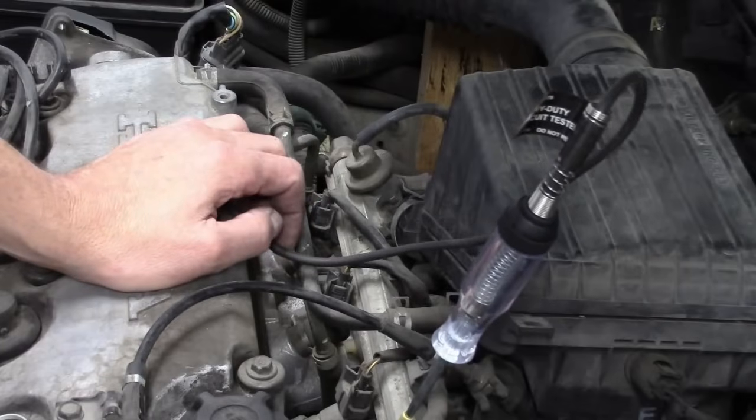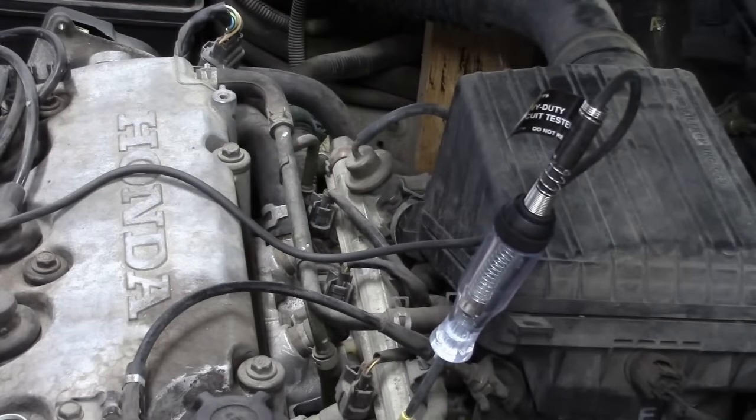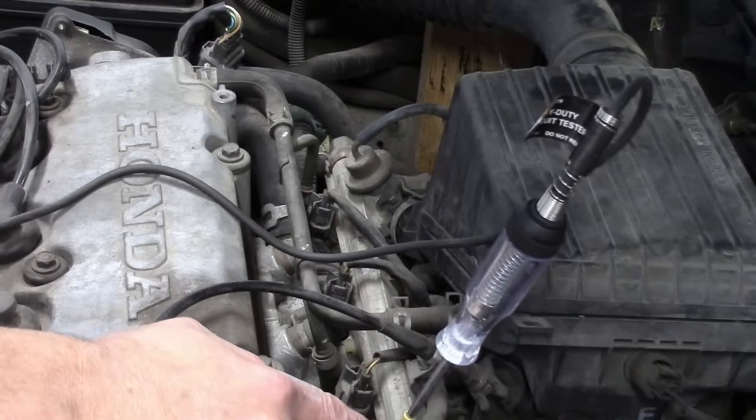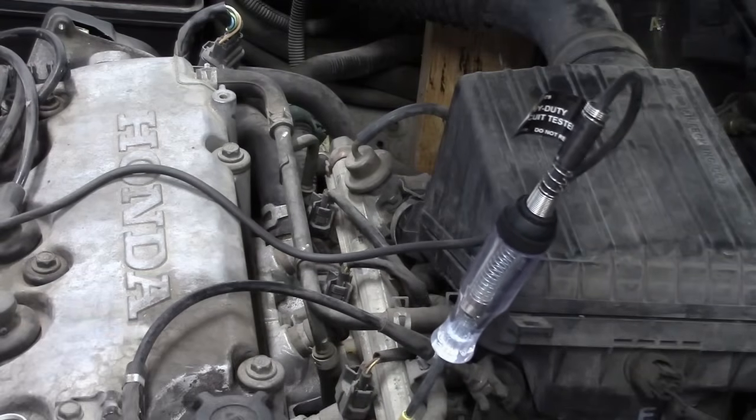It doesn't really change anything except for now, you know, I just don't understand this system more is what it is, because I don't have spark, but we do seem to have fuel. So it could be a bad coil, could still be a crank sensor. Again, no RPM indicated that, but that is not definitive.